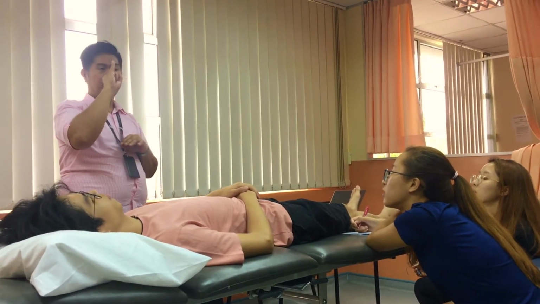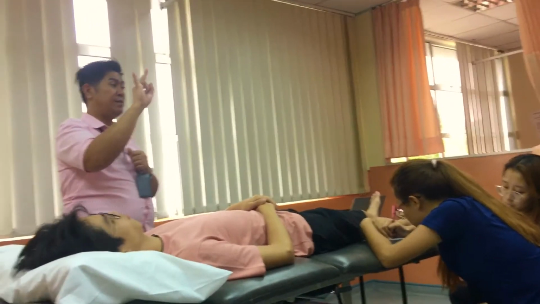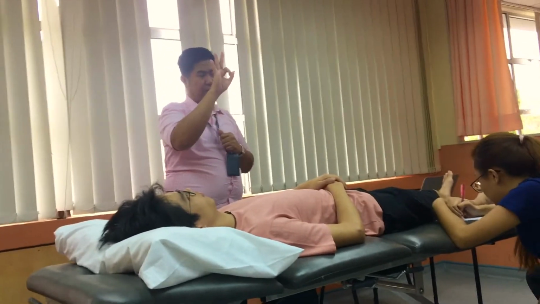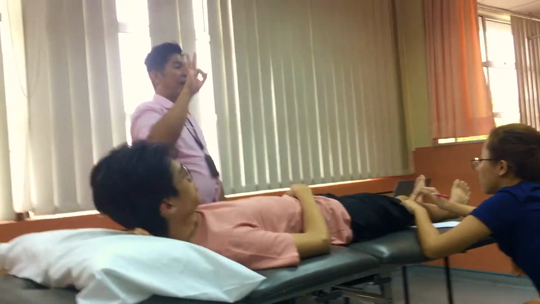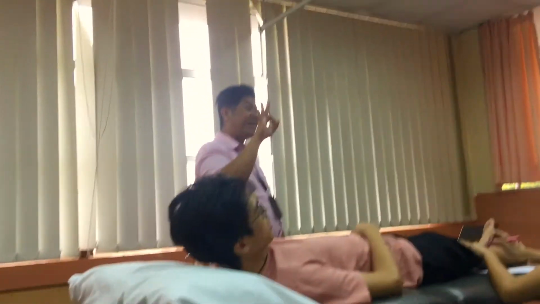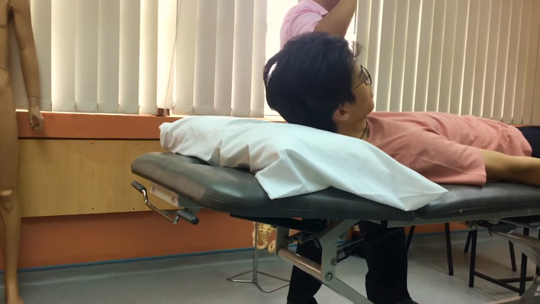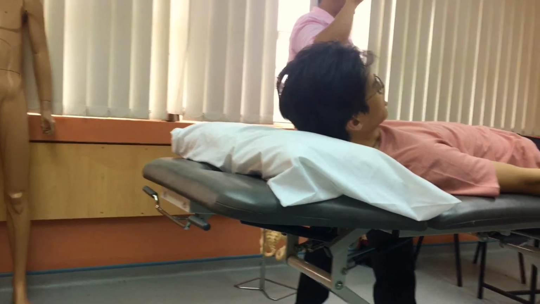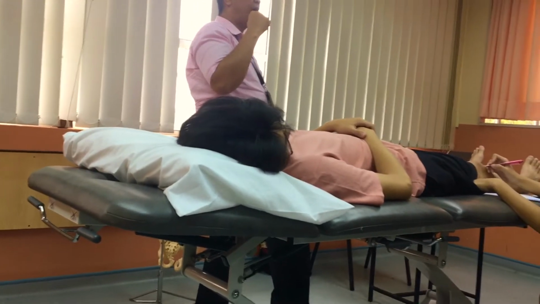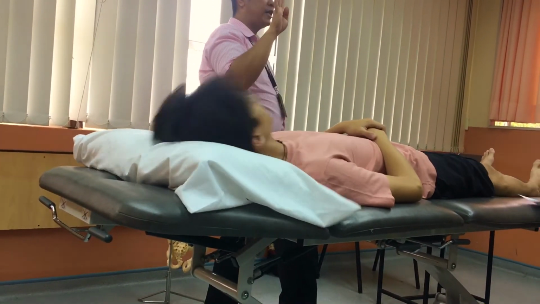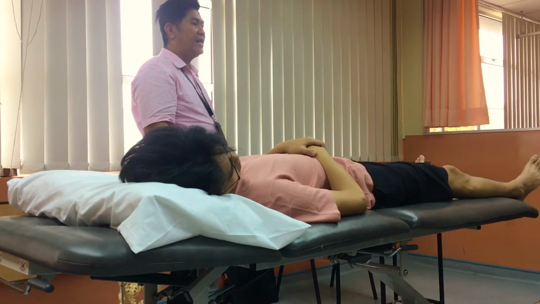0 if there's no palpable or visible contraction. 1 if there's palpable or visible contraction. 2 if the patient is able to move the joint in full ROM with gravity eliminated position. 3, able to complete the ROM in a full ROM, gravity resisted but no resistance. Grade 4, what is grade 4? Moderate resistance. And grade 5, maximal resistance. Is that clear, class?